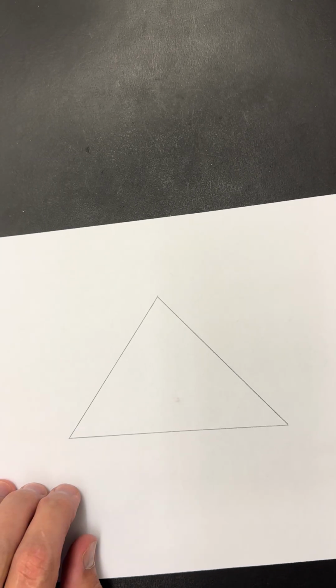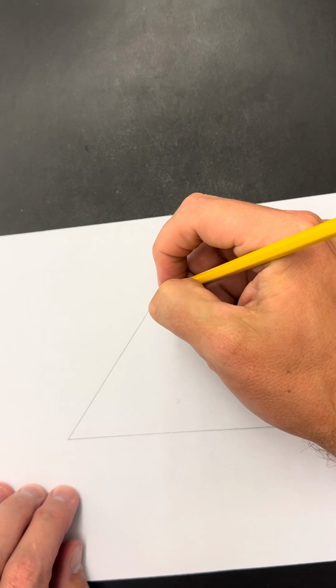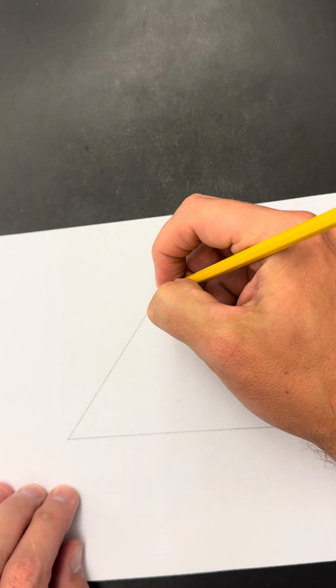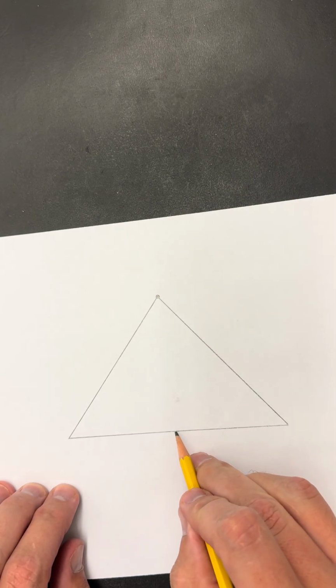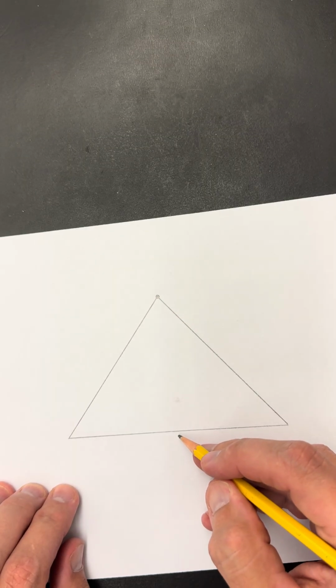Okay, this is the centroid construction. The centroid is the intersection of the medians, which connects a vertex on a triangle, like this one up here, to the midpoint over here. We need a midpoint along here. So we're going to connect the vertex to a midpoint.